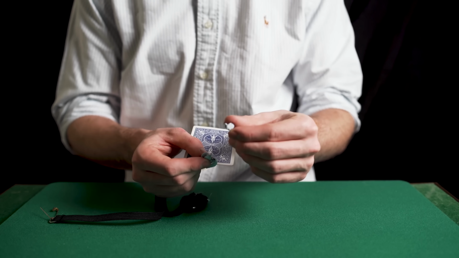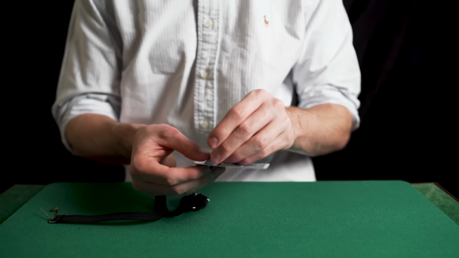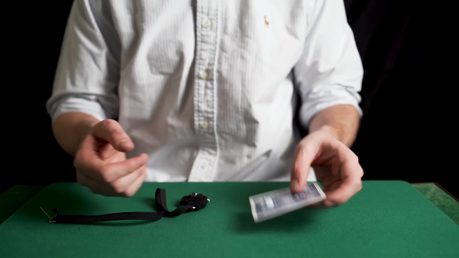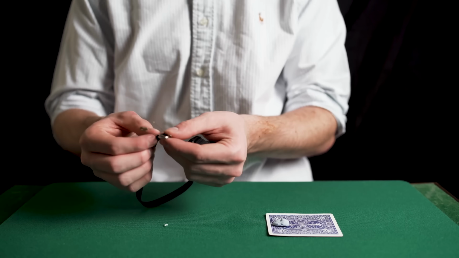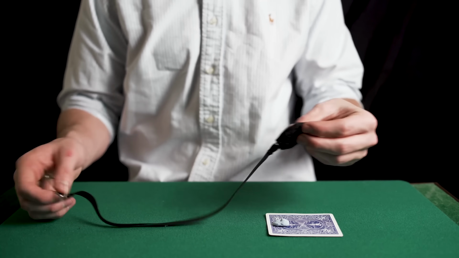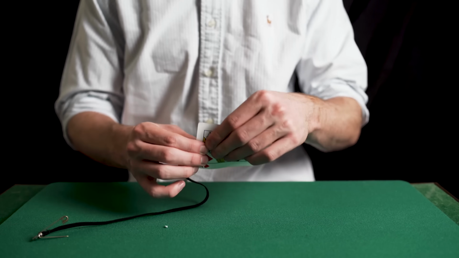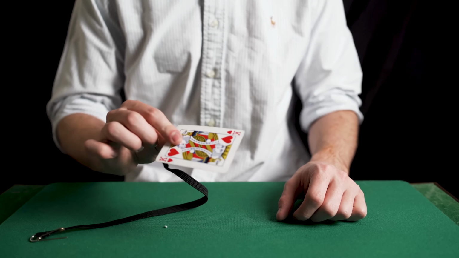This trick requires you to place a magnet on the back of the card. You can use blue tack or glue. You can also use a magnet attached to an elastic thread. I'll leave a link in the description to where you can get one of these, or you can make it yourself. The magnet will stick to the card.